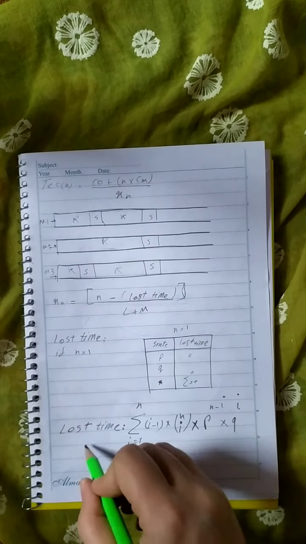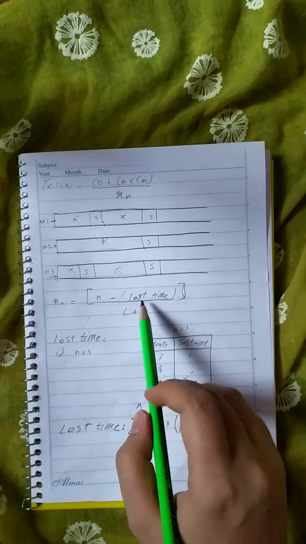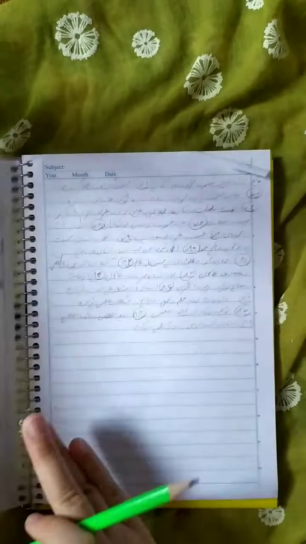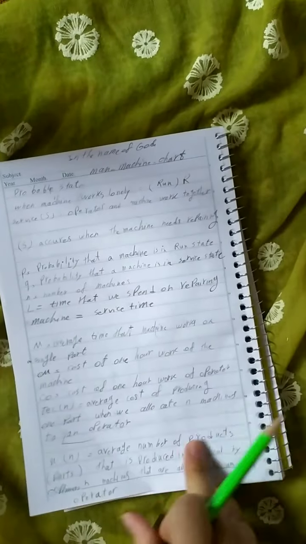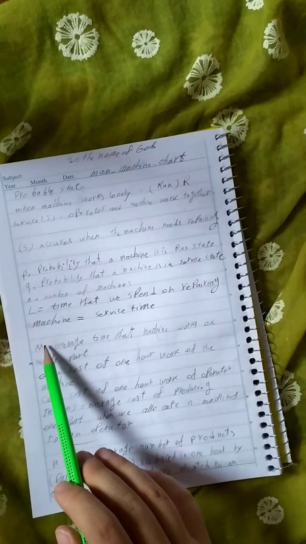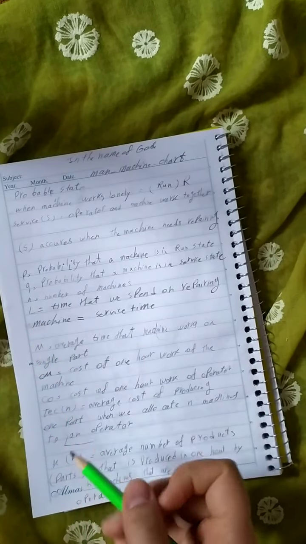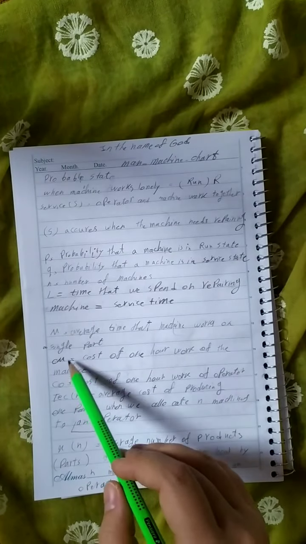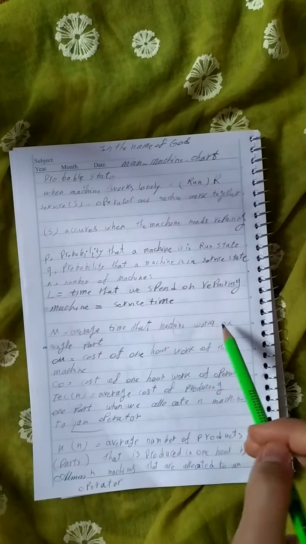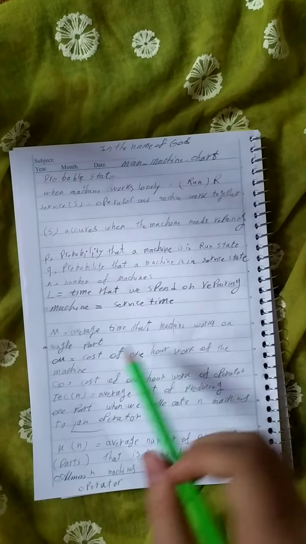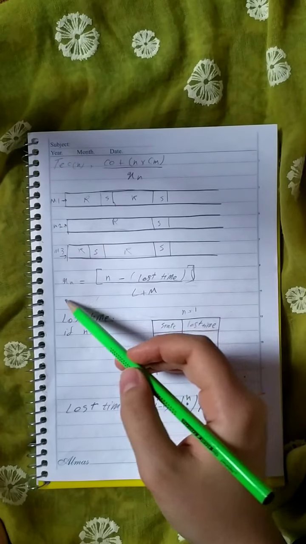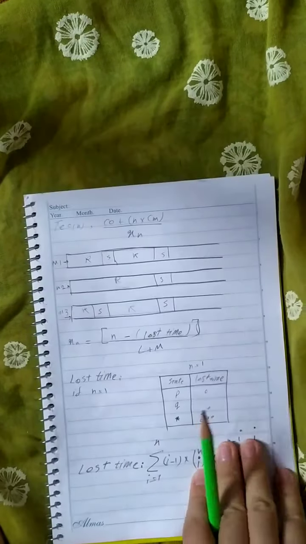We calculate the lost time for that N and we put it here. We have N and we have L plus M. Here L and M are given information of the problem. M was the average time that a machine works on a single part, and L is the service time. So we can calculate X for N, and then we can calculate the cost.